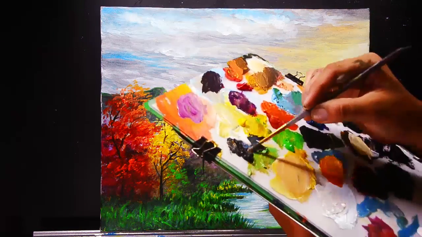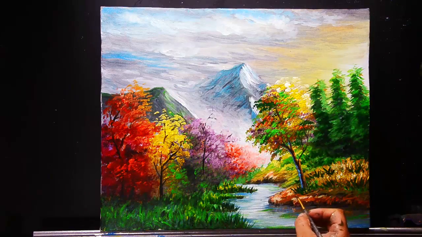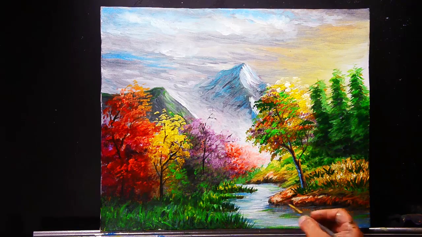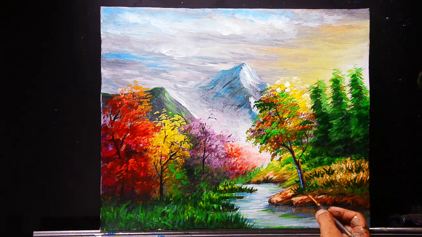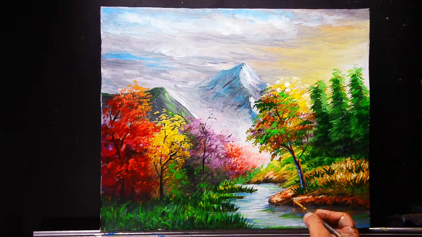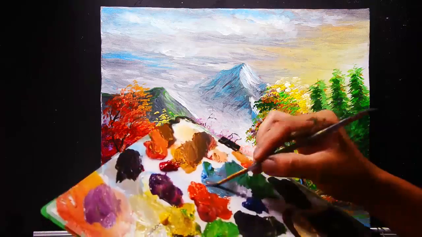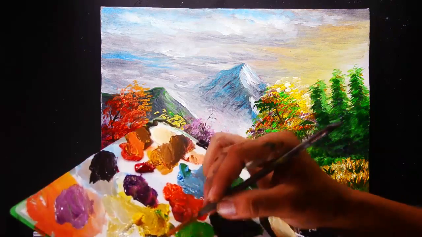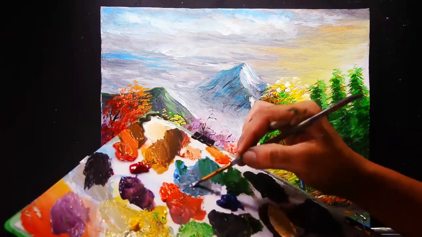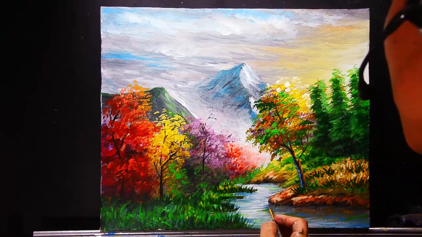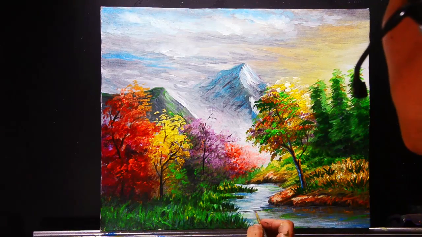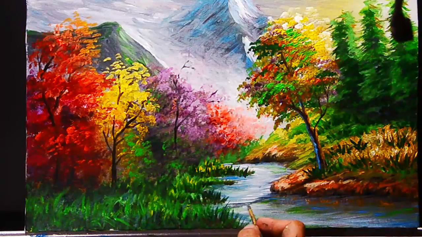Just add the marsh black color, but not too much marsh black color for the shadow of this trunk here. I'm going to add a small amount of marsh black to the blue color for the shadow.